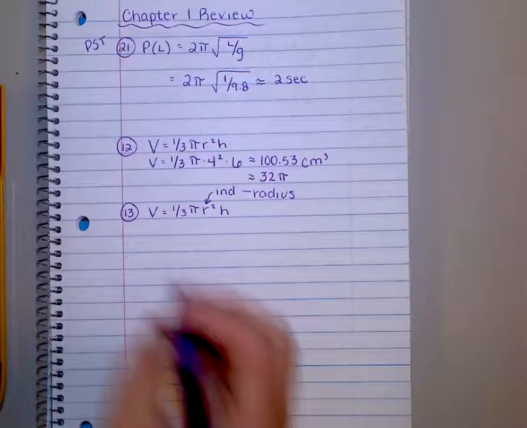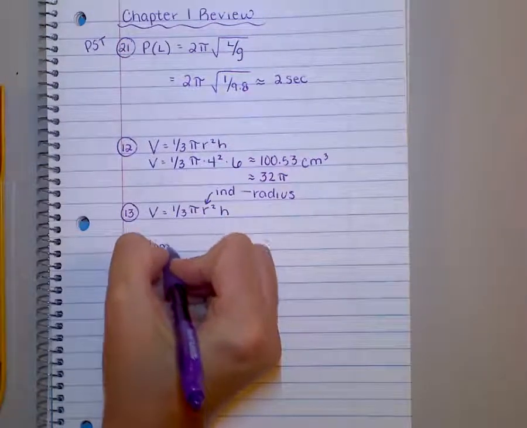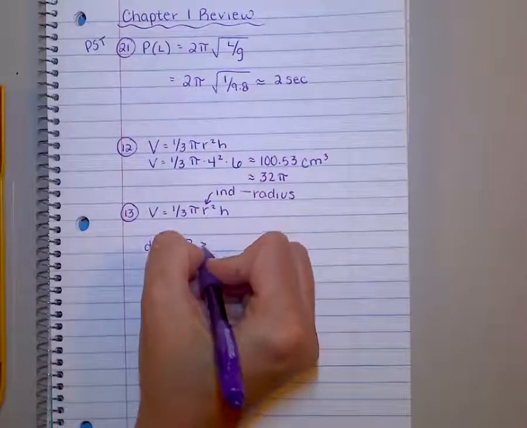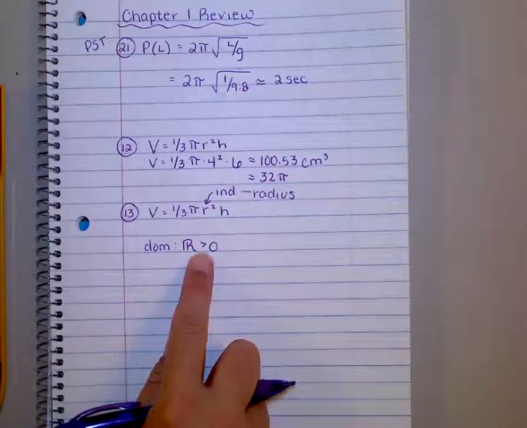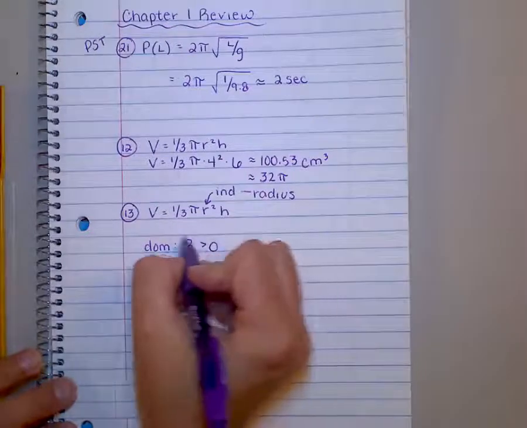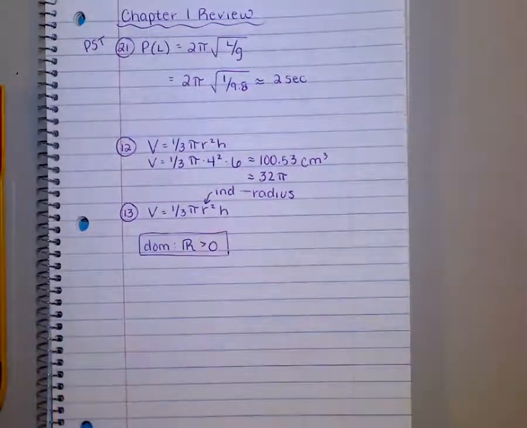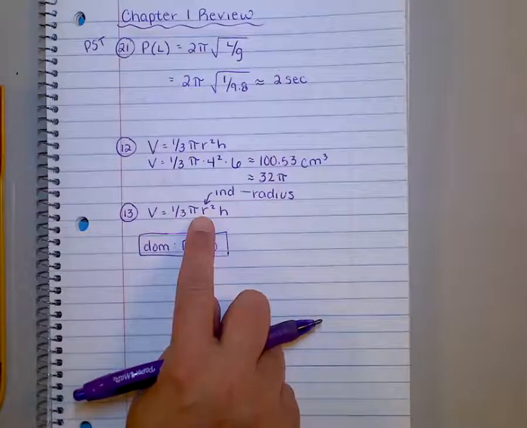That would be okay. So for my reasonable domain for R, I would say it can be anything as long as it's bigger than 0, because I can't have negatives and I can't have a 0 radius, but I can have anything else. I can have decimals and fractions and all that. So this is what I would say for number 13. That's what that question's asking. Hopefully that makes sense. It's asking you what numbers make sense for R.